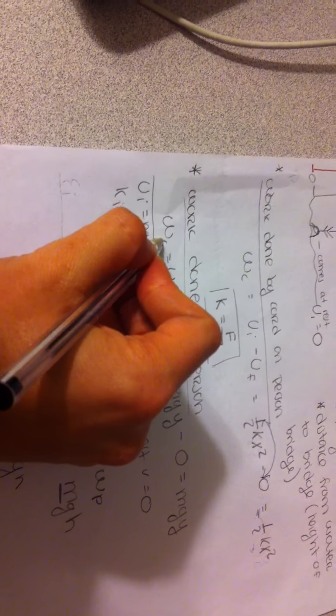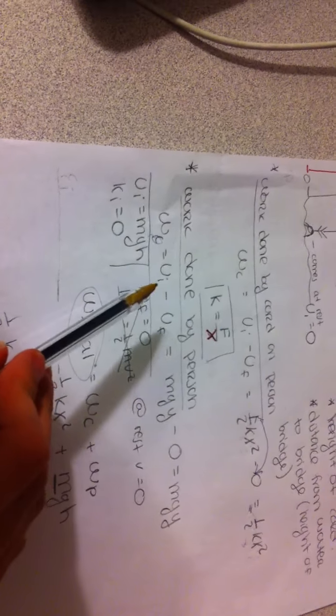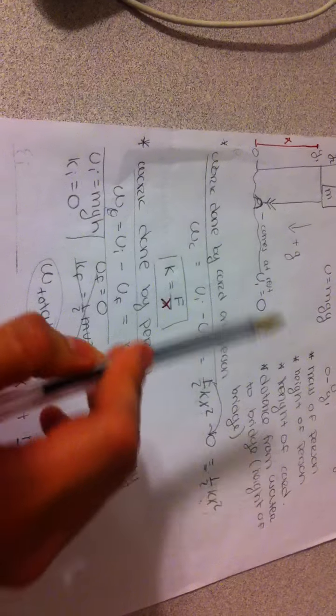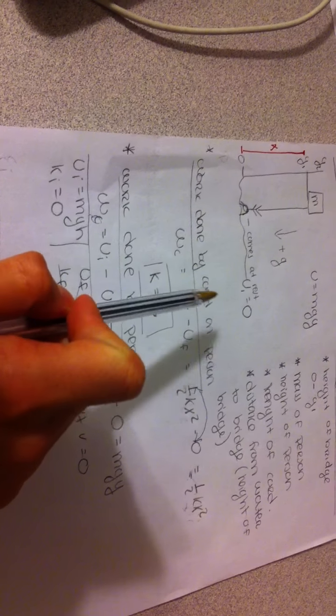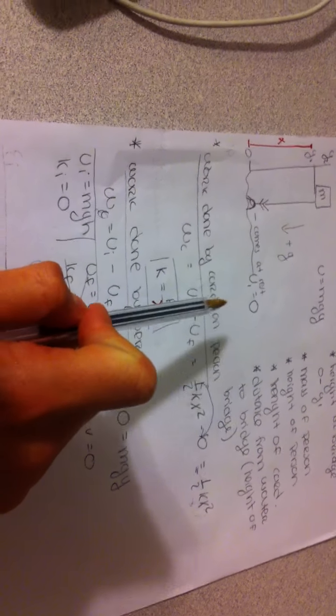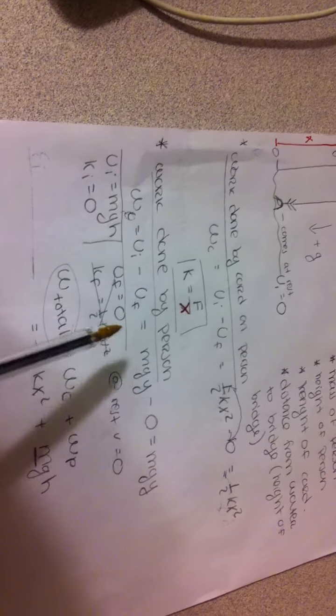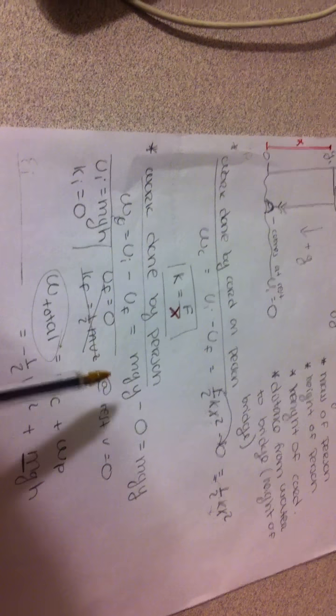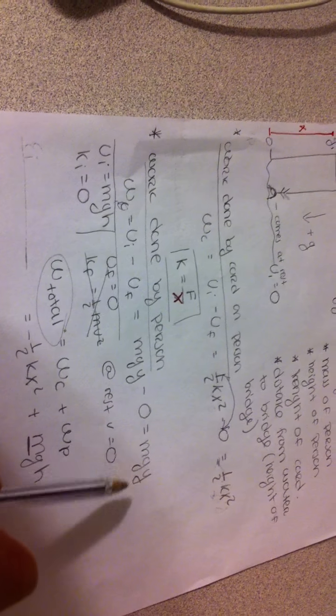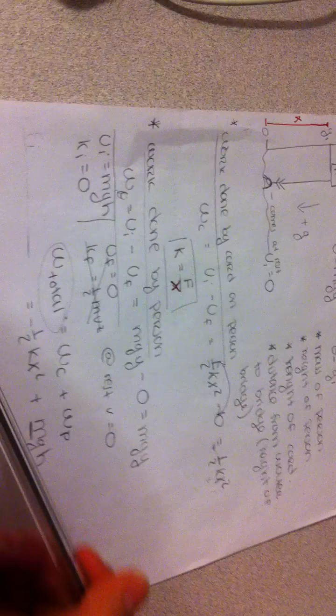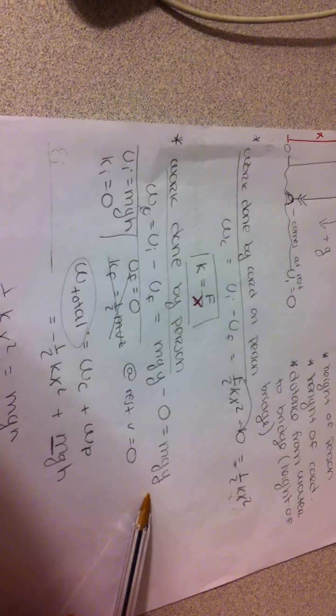Then I do work done by the person. I just still have P. Work done by person is going to be initial minus final. That's just work. We know at the bottom that the potential energy is going to be 0. At the top, it's going to be mgh. She's in the air, so it's going to be mgh minus 0, which equals mgh, which we need to be positive since it's going the same direction as gravity. So it's going to be mgh.